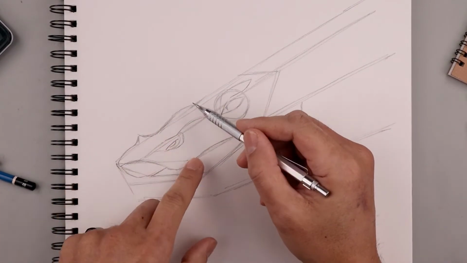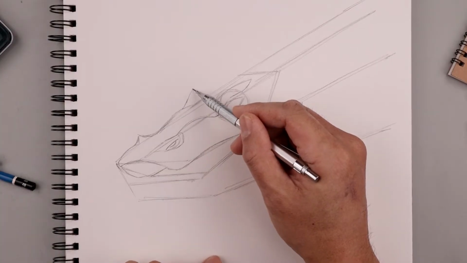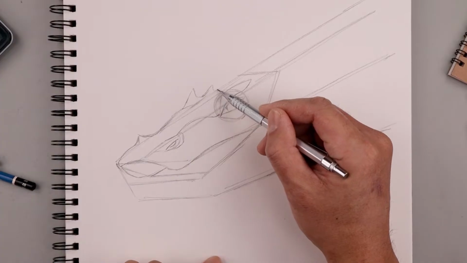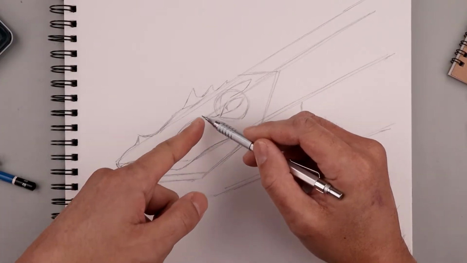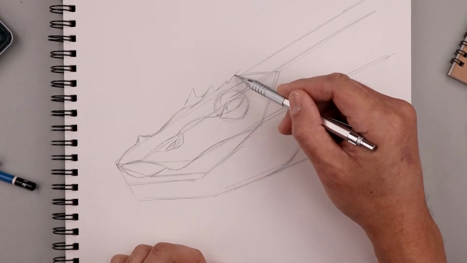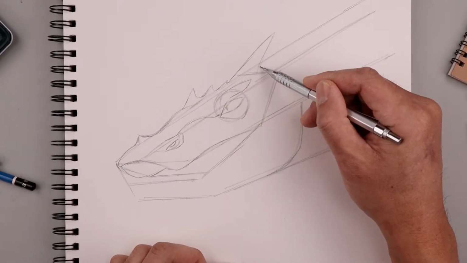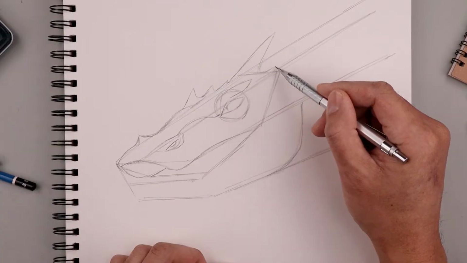Now I want to add a spike along the back side. So we're going to go up, down and then in. Let's add a few more spikes across the top of the head, working our way back. So we're just brushing the spikes out. Let's add a large spike going up and then back down towards this trim. Let's add a few more going out.